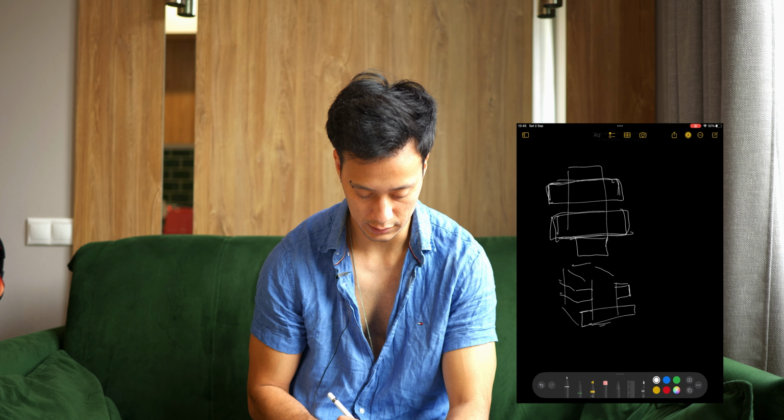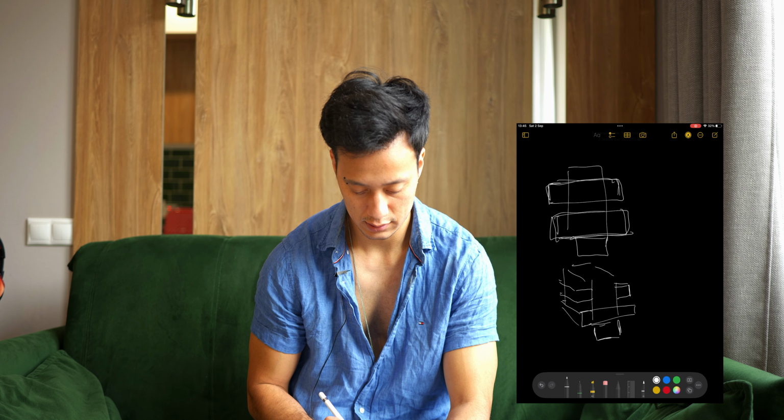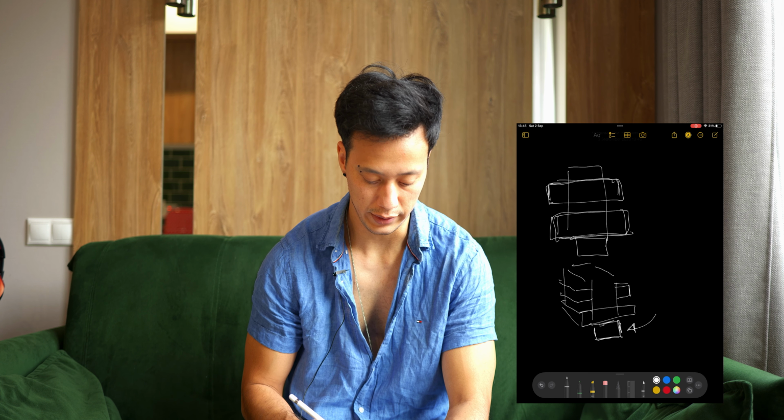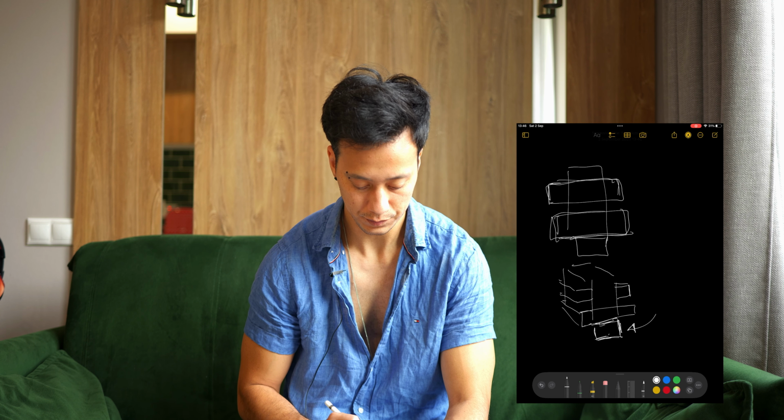I'm not going to draw everything. And then we have here the part in the bottom. This part in the bottom, it's smaller than the rest. So we already know that this should be a separate piece, okay?